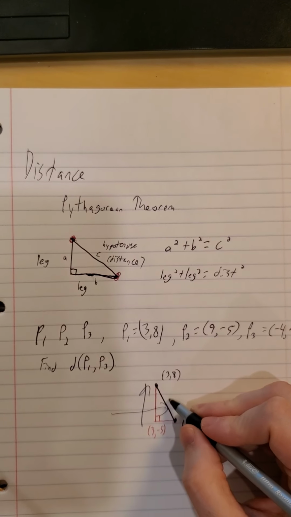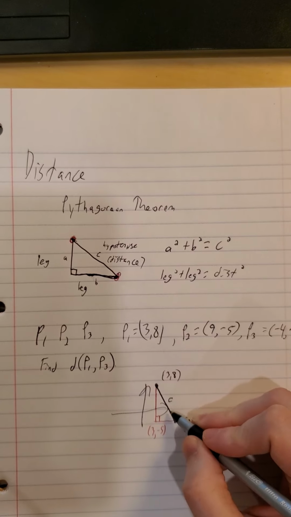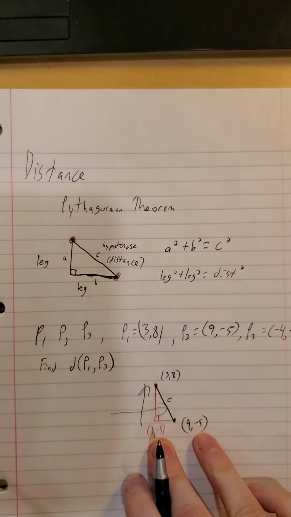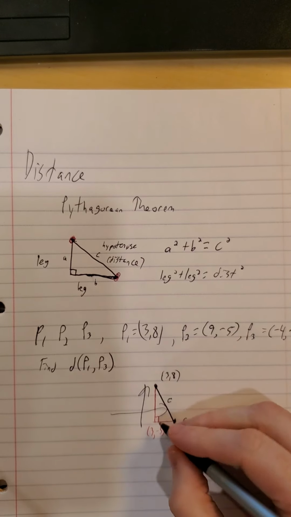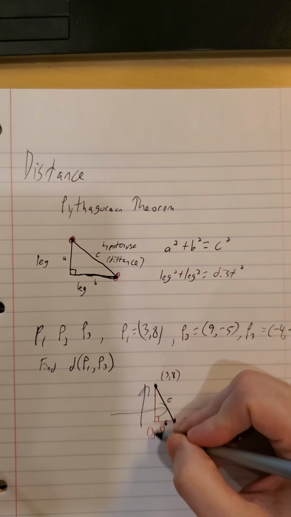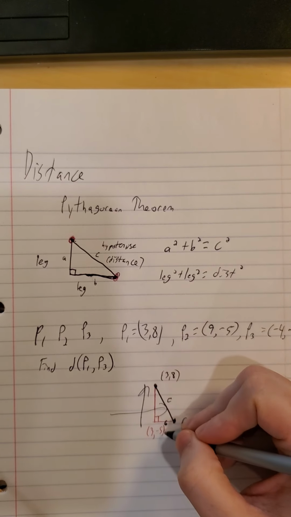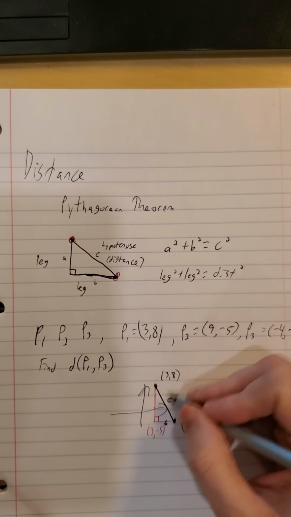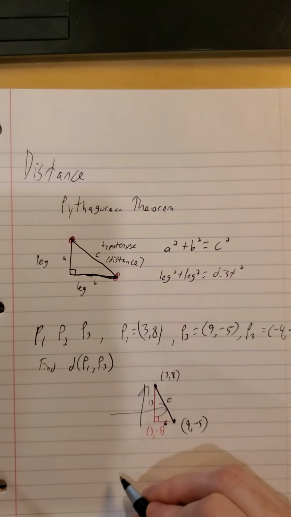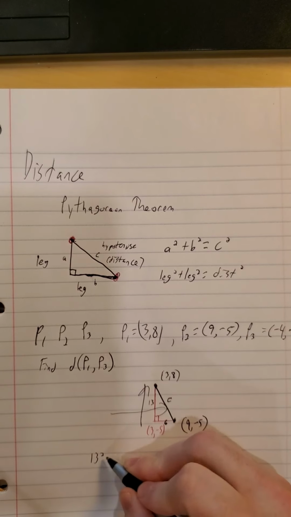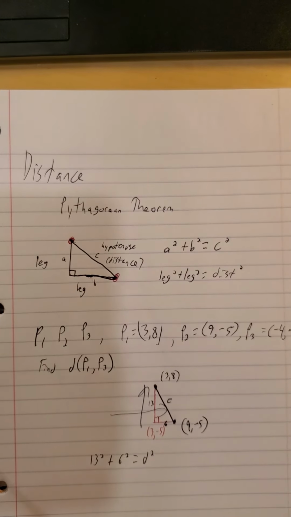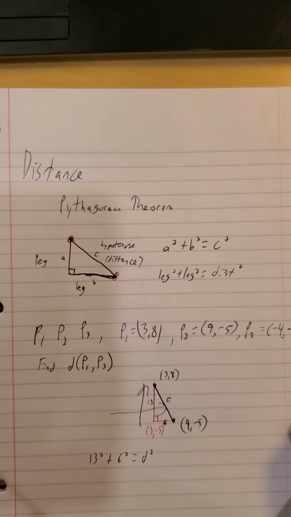So the distance, we'll call that C, is what we're after. We'll notice the y's are in the same spot, so just from 3 to 9 is 6 units. Up here, the x's are the same, they're both at 3, but the y's change from negative 5 to positive 8, so that is 13 units. So 13 squared plus 6 squared is our distance squared, c squared or d squared, use whichever one.